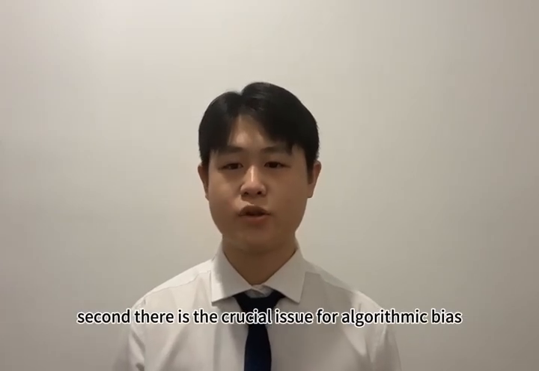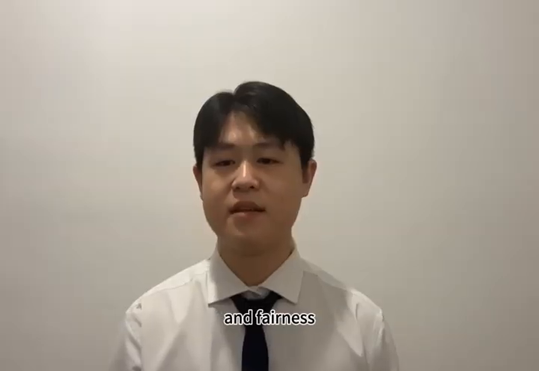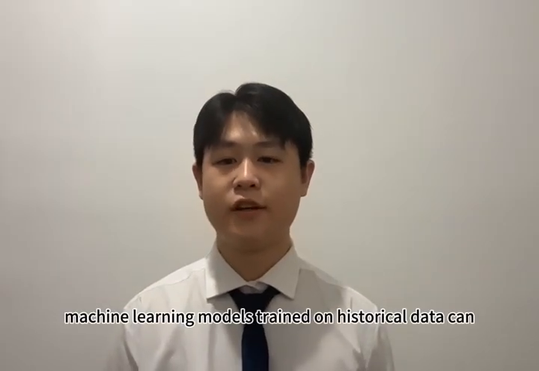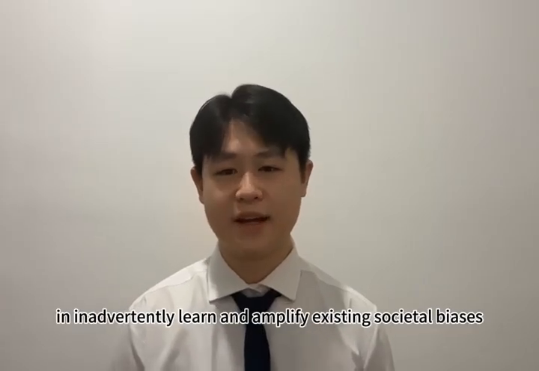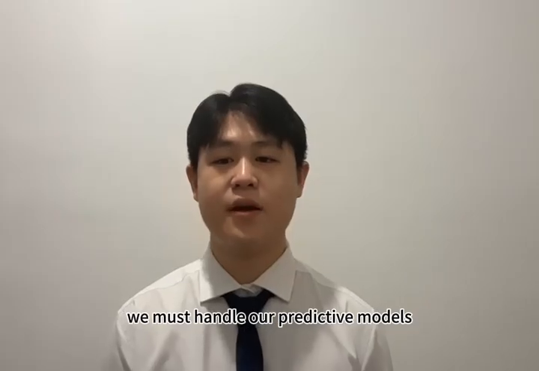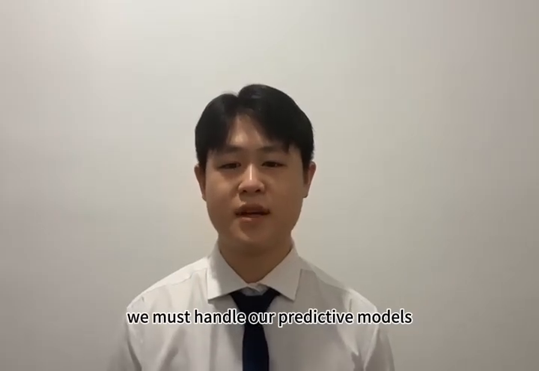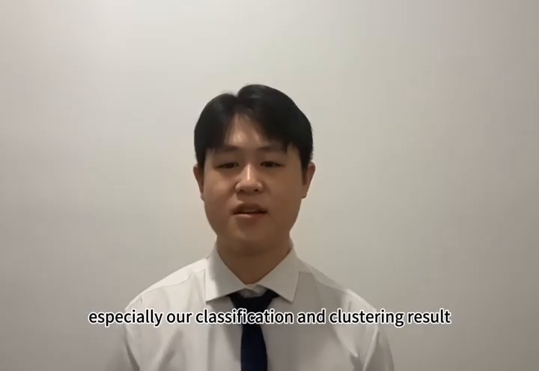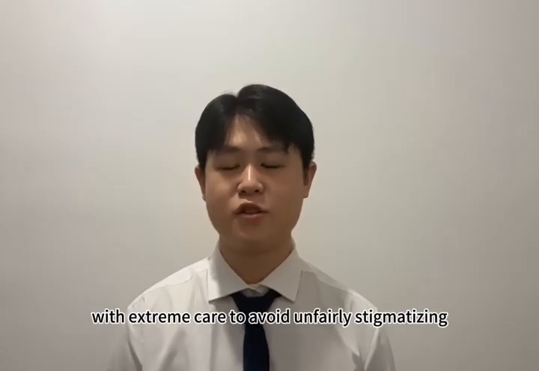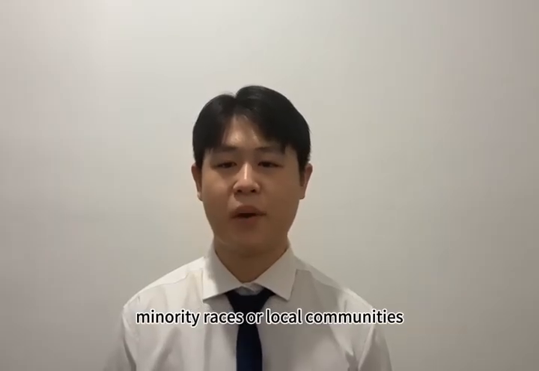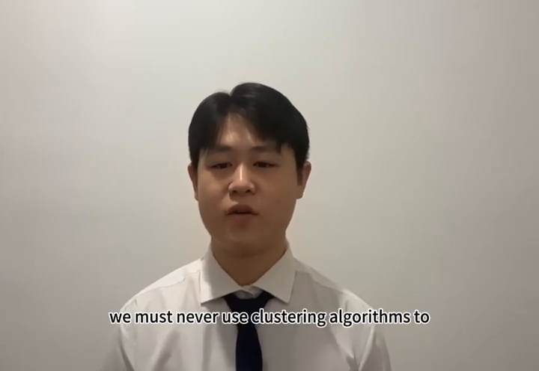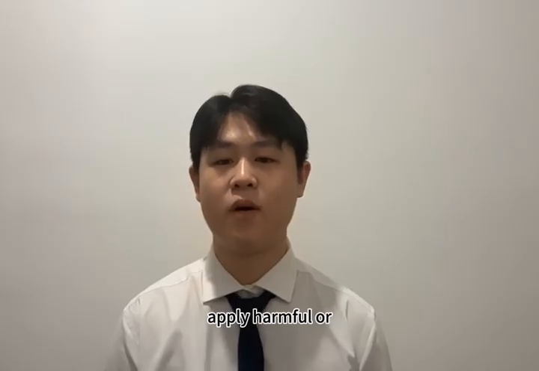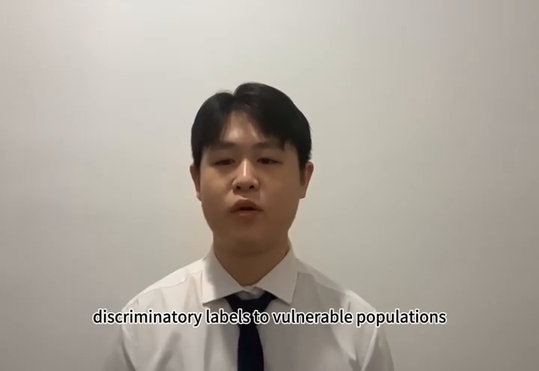Second, there is the crucial issue of algorithmic bias and fairness. Machine learning models trained on historical data can inadvertently learn and amplify existing societal biases. We must handle our predictive models, especially our classification and clustering results, with extreme care to avoid unfairly stigmatizing specific demographic groups, minority races, or local communities. We must never use clustering algorithms to apply harmful or discriminatory labels to vulnerable populations.